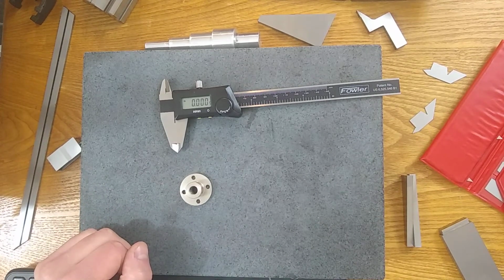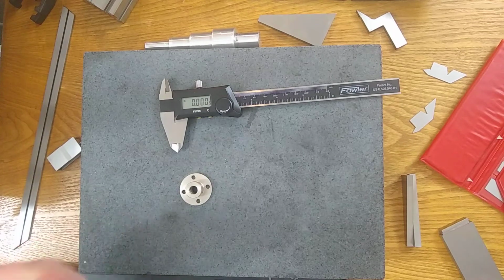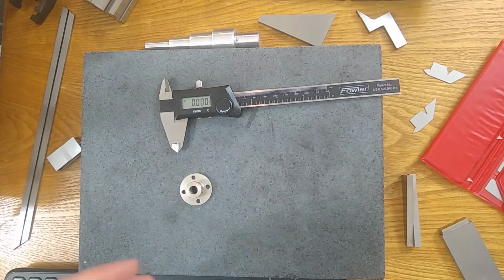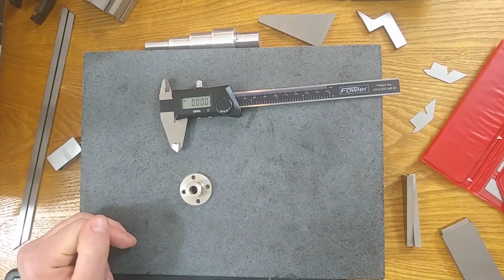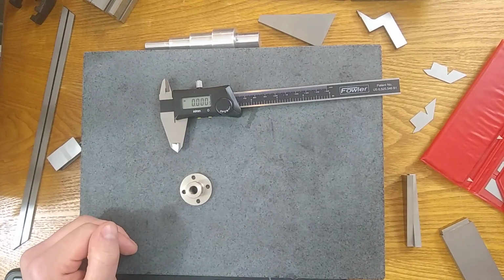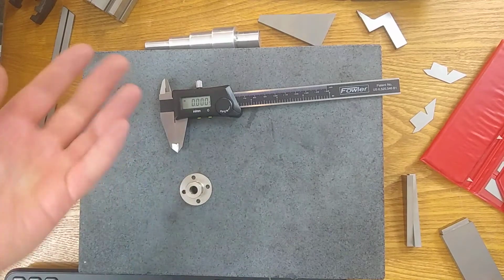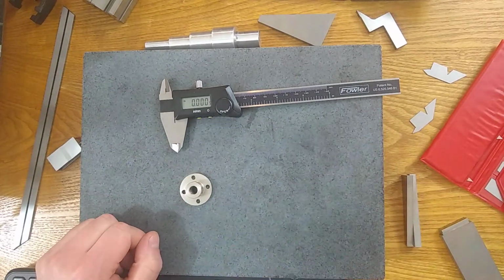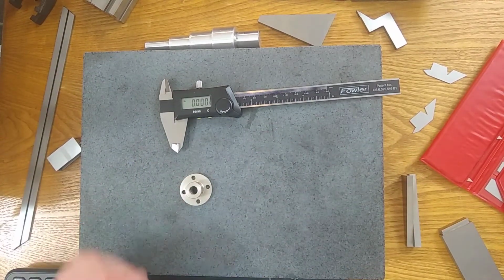So every situation is different. I can't say do it one way or the other. I just want you to know your options. And I've used this option many times, in situations just like this where I actually have a flat, which lets me use a surface plate and check it very quickly.